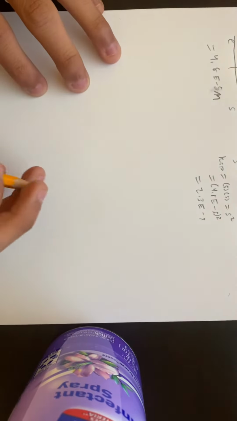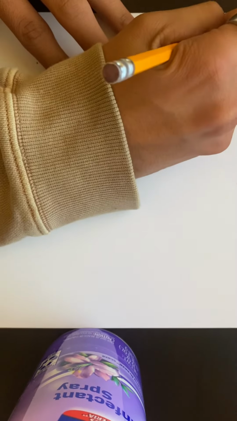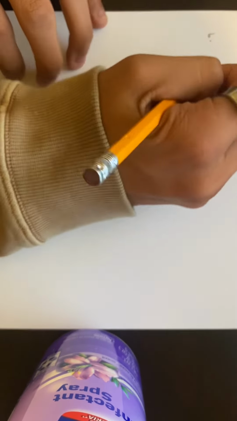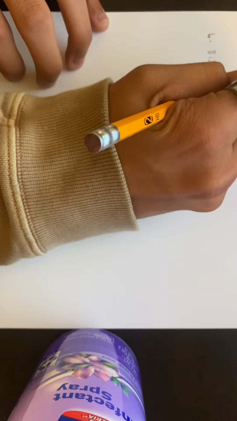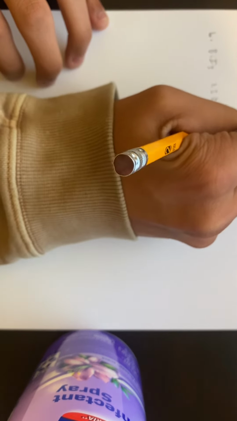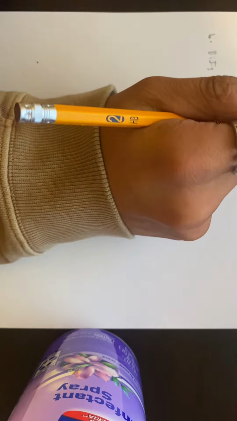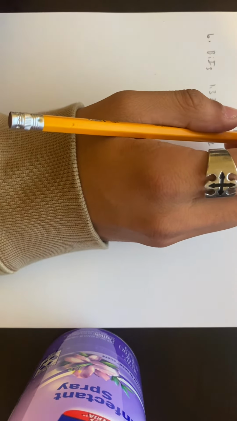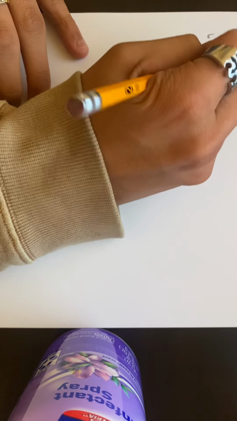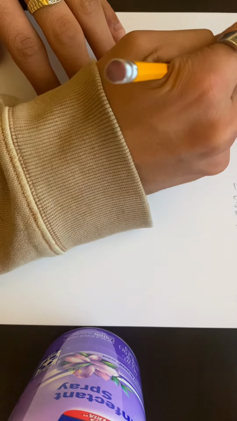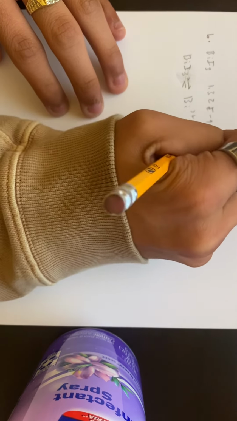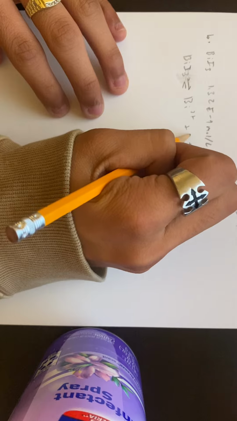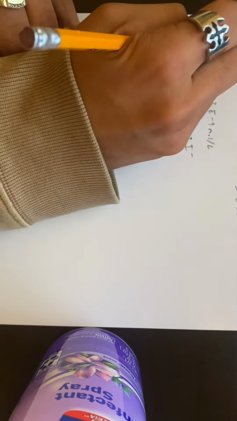Now part B is asking for the solubility of BiI3, and it's 1.32 E-9 moles per liter. Same thing, we have to do here for BiI3. We have to form the ICE chart. So we have Bi3+ plus I-, but to balance out the equation, we multiply by a coefficient of 3.